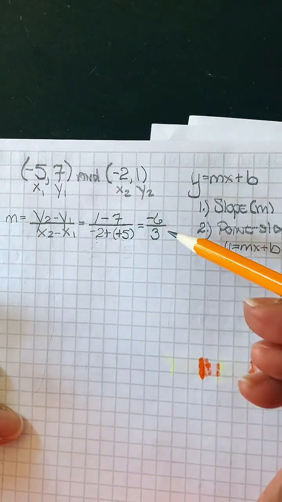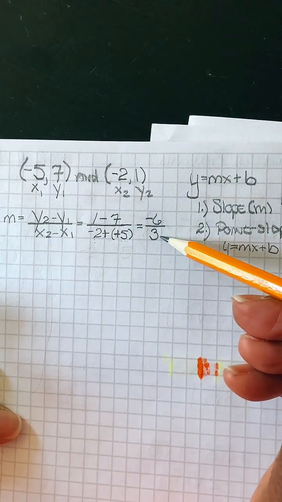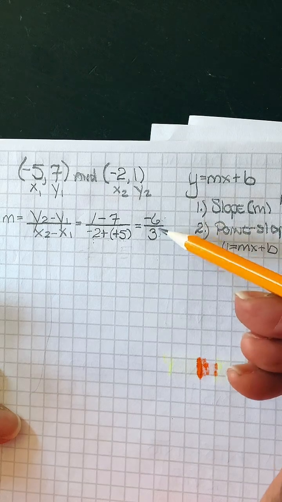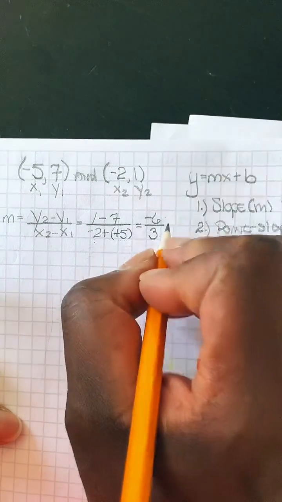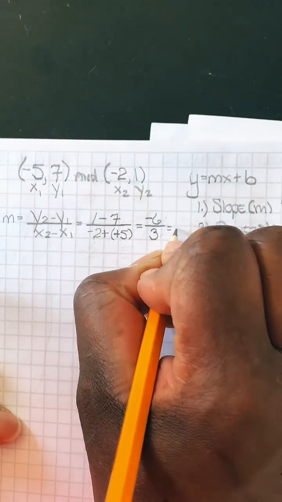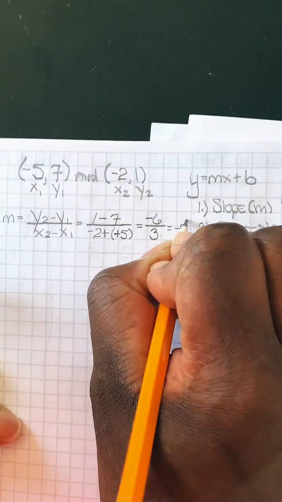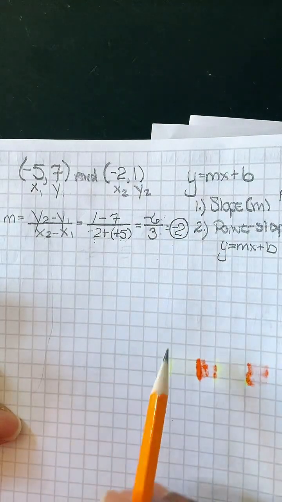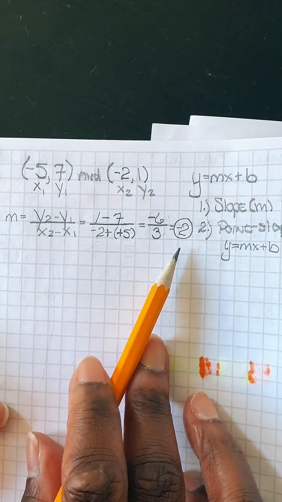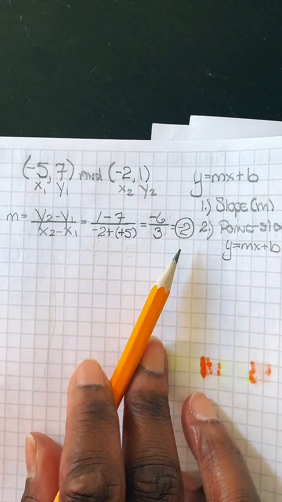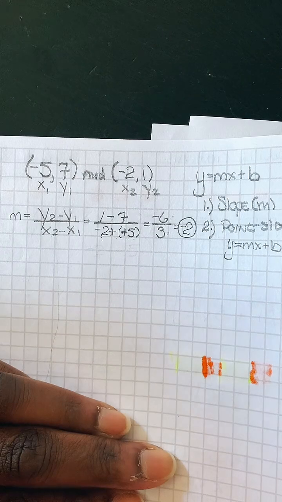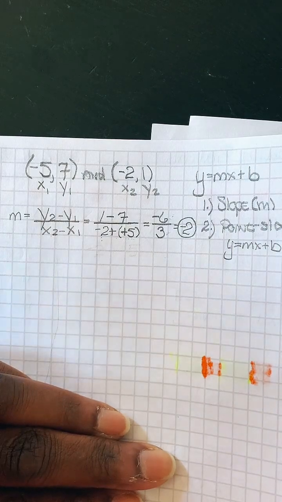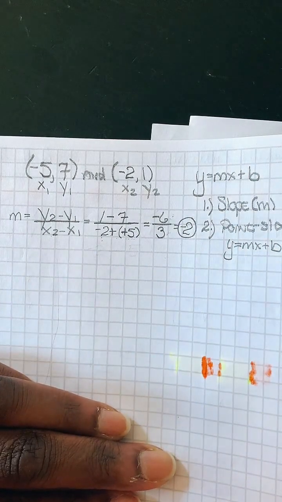So now I have negative 6 divided by 3. This can be reduced, it can actually be divided, and someone wrote up there, this will be a negative 2. So my slope is negative 2. How are we feeling so far? Okay, I got the negative 6 right. Good. You're amazing. Forgot the parentheses, not a problem, but we understand that.